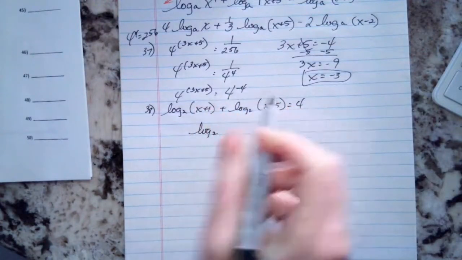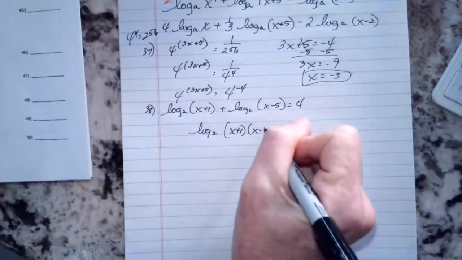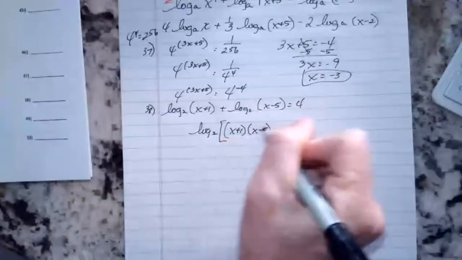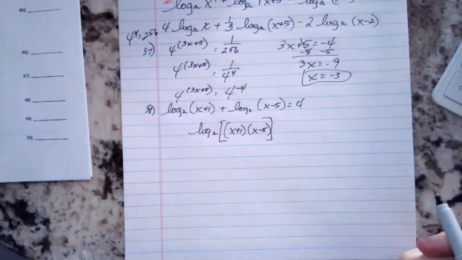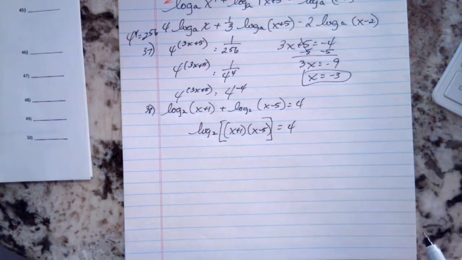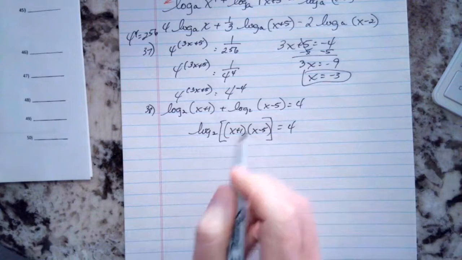So log base 2, this is addition, so that means this will be multiplication: x plus 1 times x minus 5. Strictly speaking, this should be bracketed, but not a big deal. If you know what you're doing in your notes, that's fine. Equals 4.